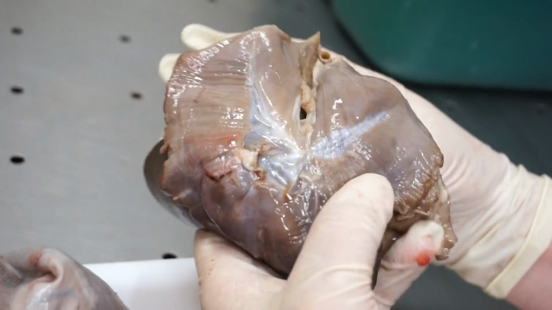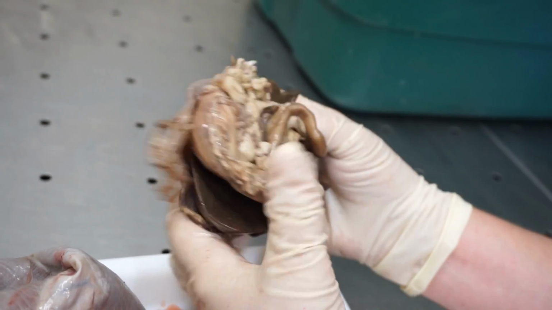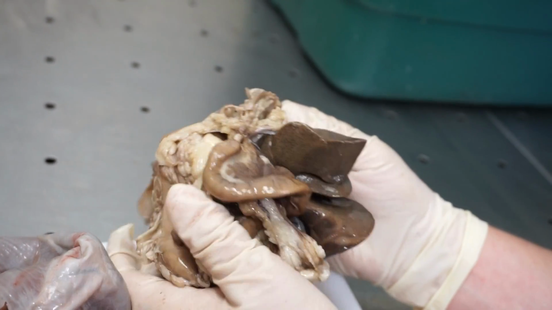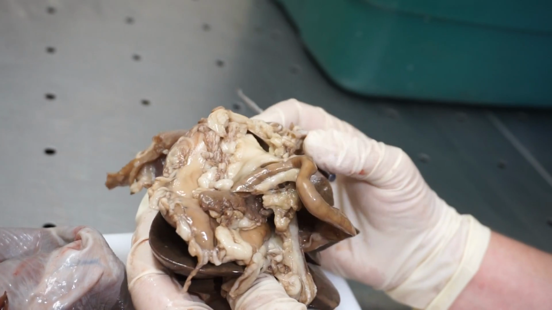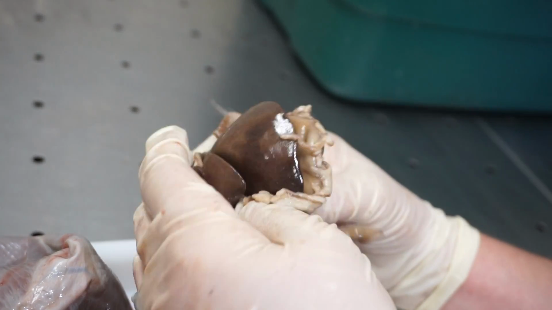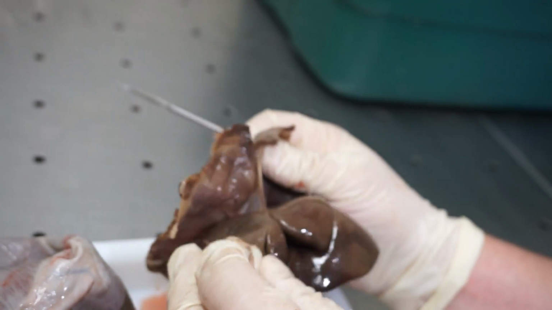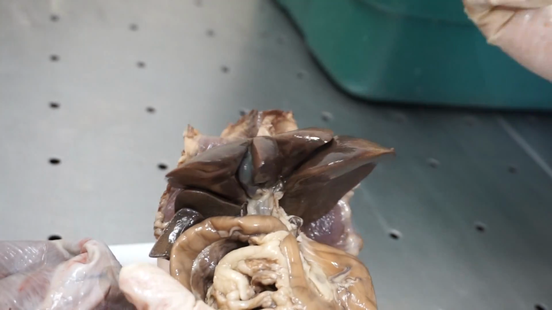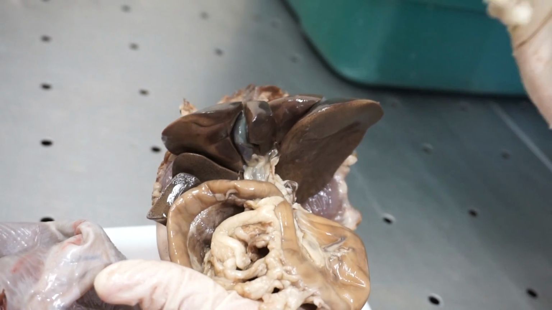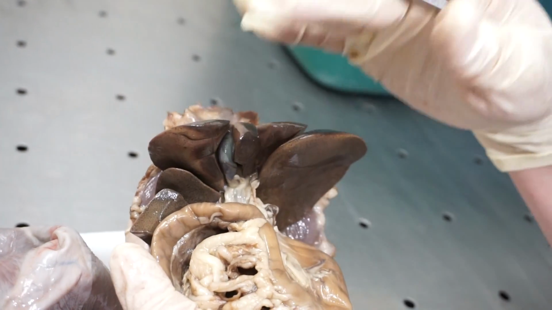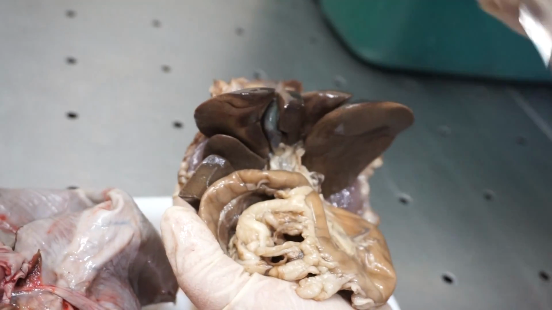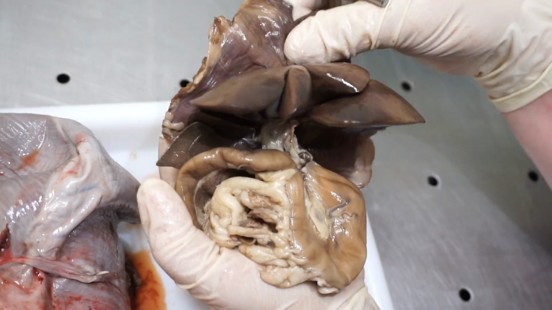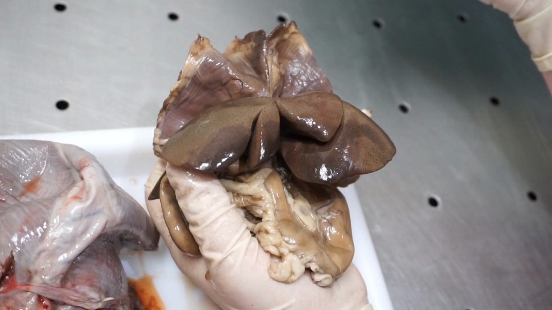Let's now look on the other side of the diaphragm. And here we're looking in a cat. And this is where the liver is going to be located. So I'm going to turn this around just to make it a little bit more like you would be looking at it in the cadaver. So this is going to be ventral, and my hand would be located dorsal. And we can see the different liver lobes.